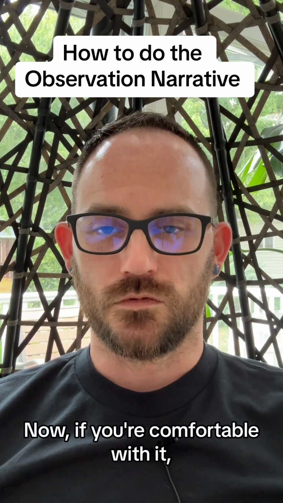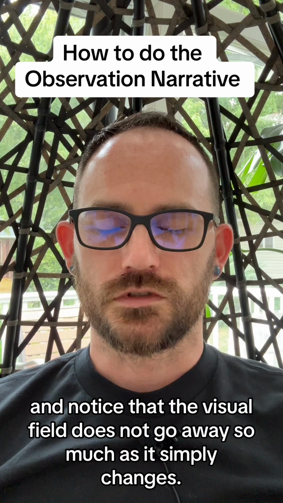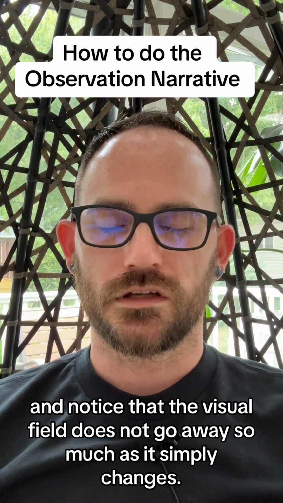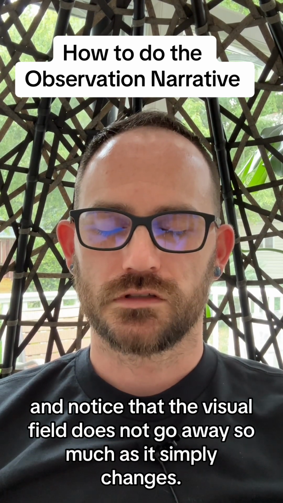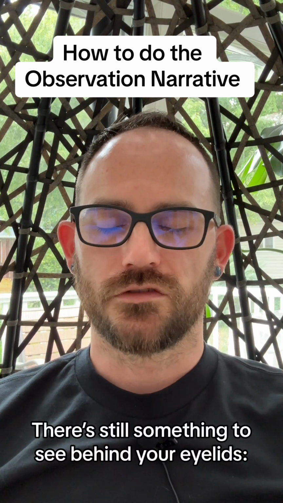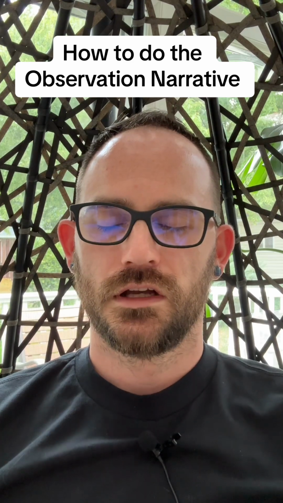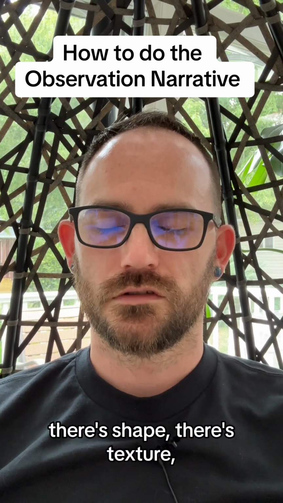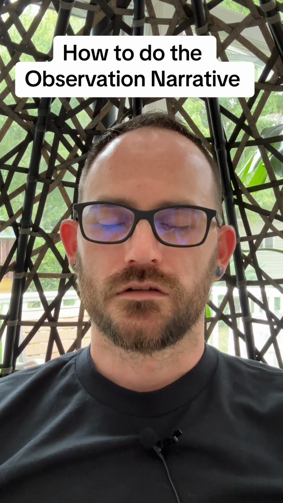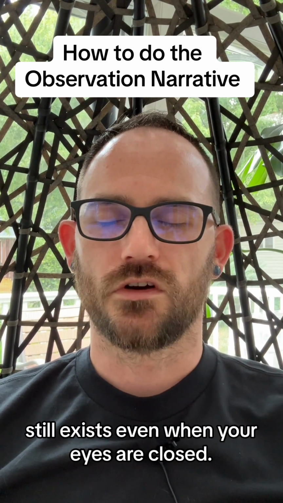Now, if you're comfortable with it, gently close the eyes and notice that the visual field does not go away so much as it simply changes. There's still something to see behind your eyelids. It's not perfectly dark, perfectly consistent. There's shape, there's texture, there's movement. The visual field, the capacity to see, still exists, even when your eyes are closed.